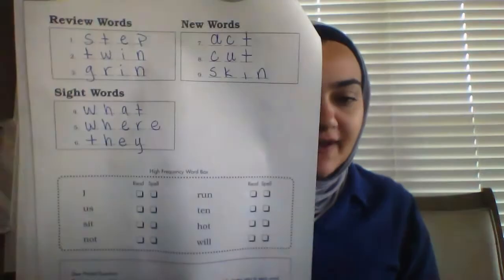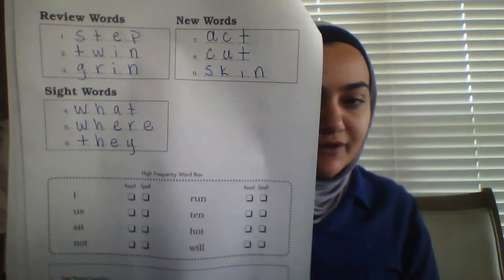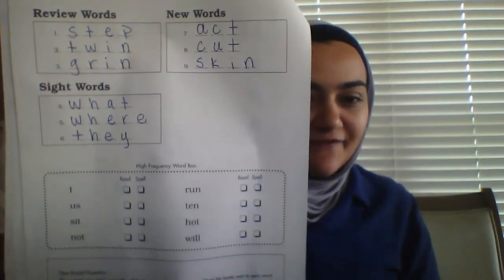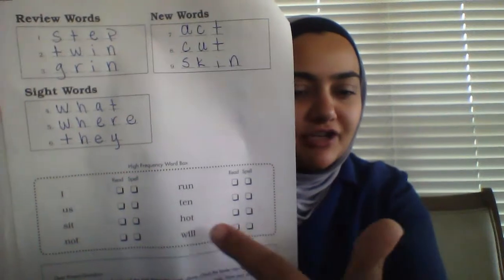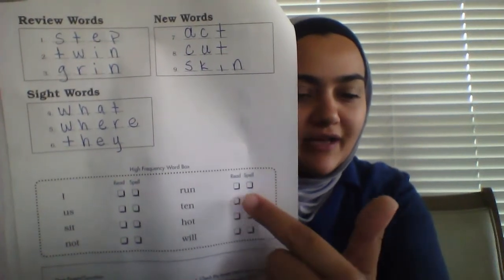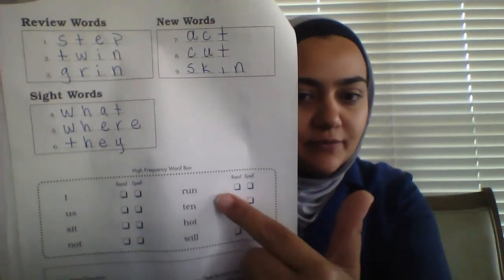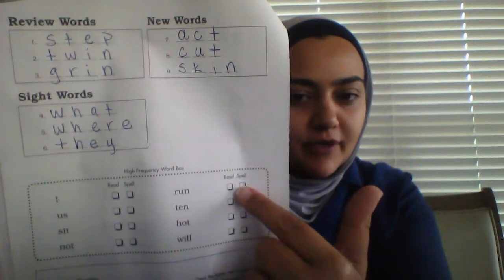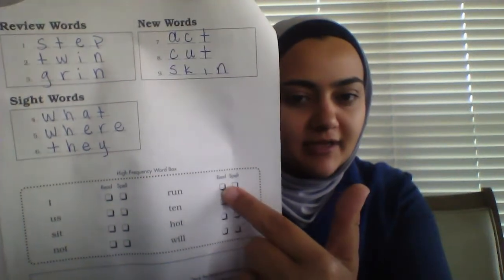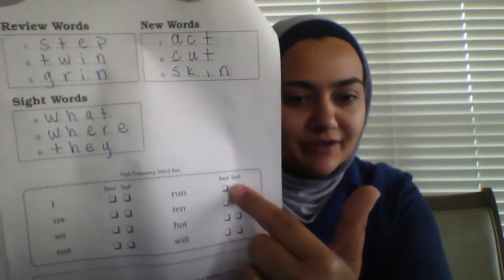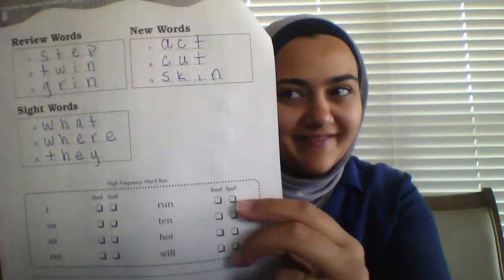If you're not sure about that, if you don't have this down, you can pause the video now. Now for the high frequency words, you're going to do what we always do. You're going to read the word, check off the box that says read, and then you're going to spell the word. You're going to write the word down right here, and then check off the spelling box. So you're going to do that for all of these words, okay? Awesome. Good job.